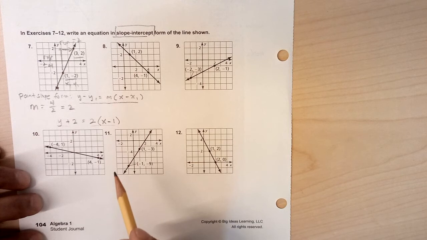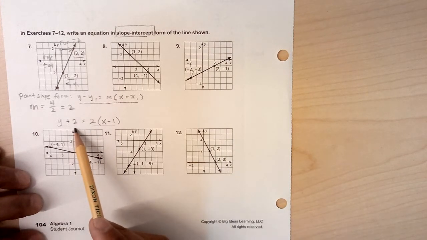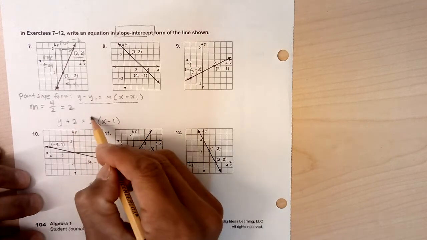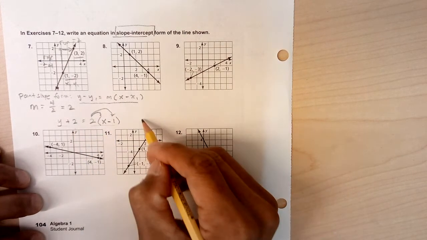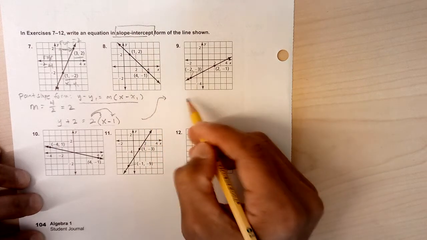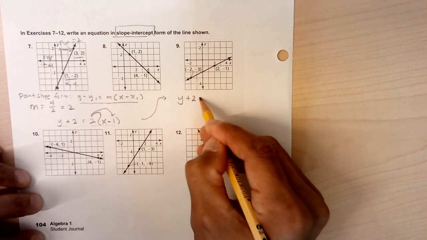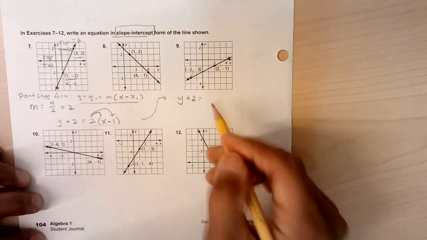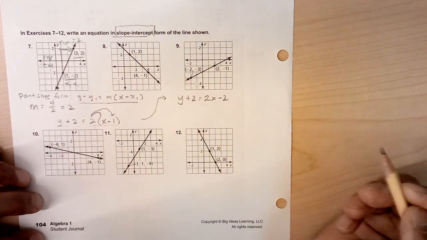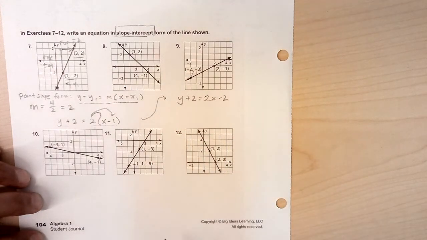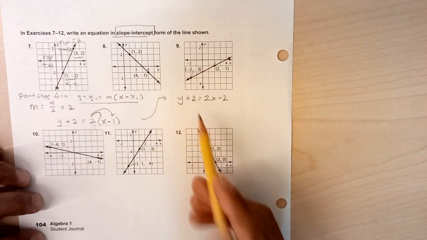Here's the first thing that you need to do. If you have an equation in point slope form, here's what you always do. Distribute the slope. In this case, I'm distributing the 2. So I'm showing all my work. I'm just going to bring my work up here. y plus 2 is the left side. And then on the right side, 2 times x is 2x. 2 times negative 1 is negative 2. Okay, and that's starting to look like slope-intercept form, except we need to get rid of this 2.